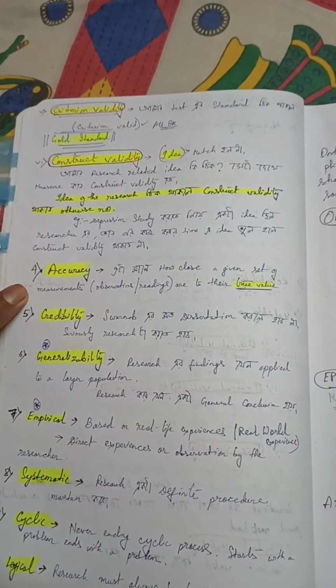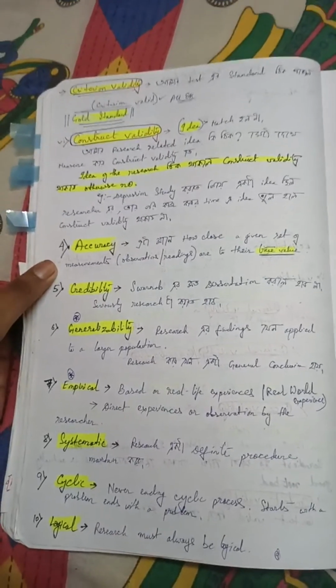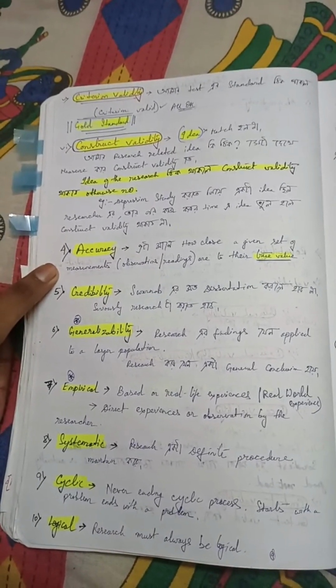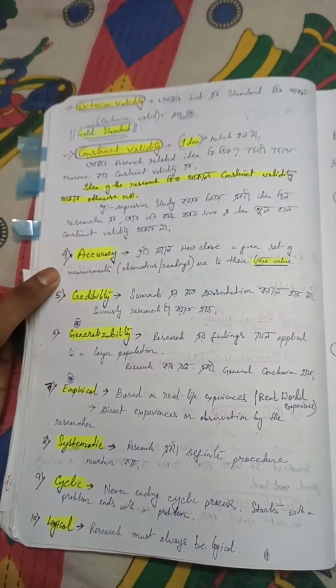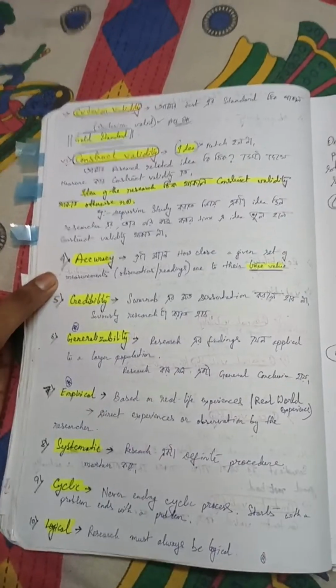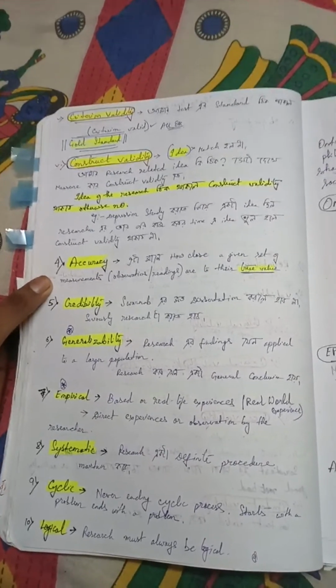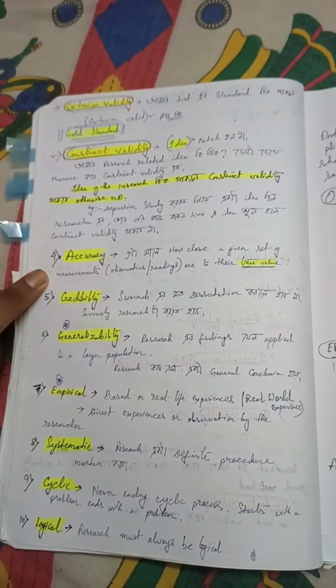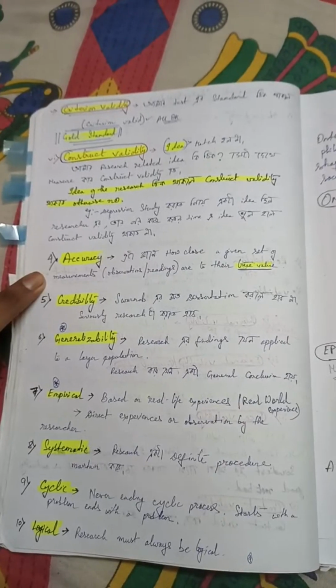Accuracy, that means the true value. A research must be accurate. I cannot put my assumptions into my research. My research must be accurate. My hypothesis must be tested. And I will be keeping a level of significance for error. There is room for error as well because nothing is foolproof. But it must be accurate. We must attain accuracy.